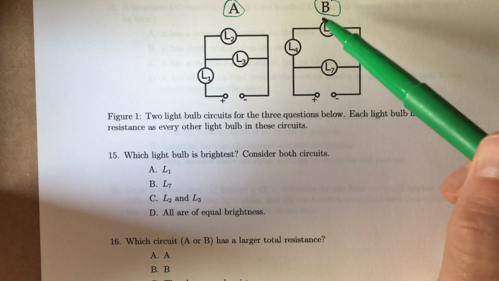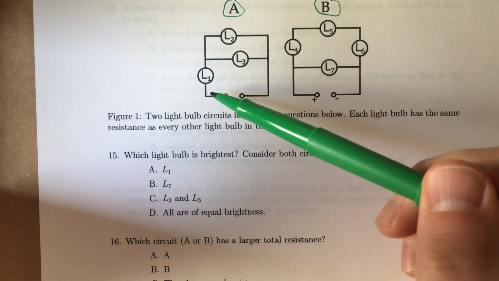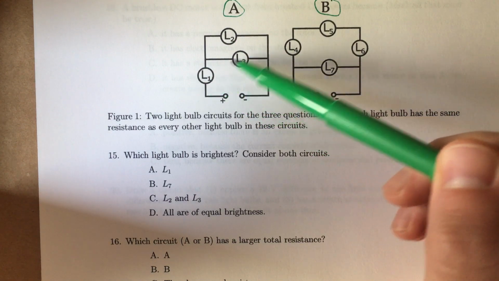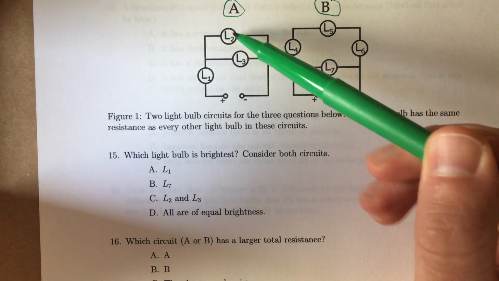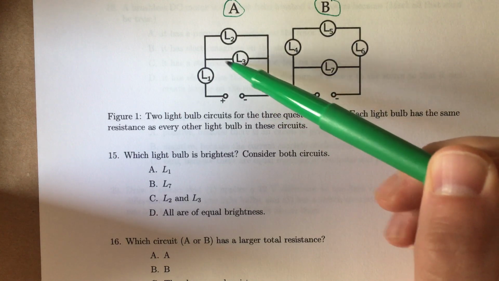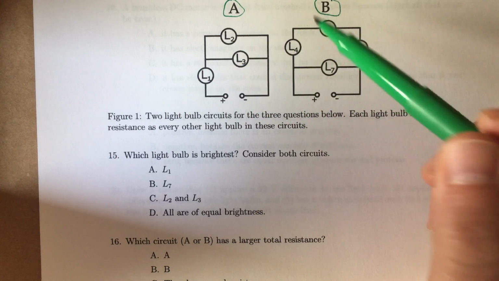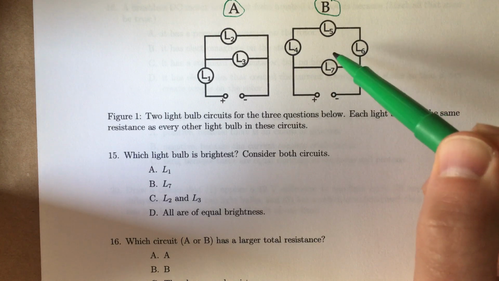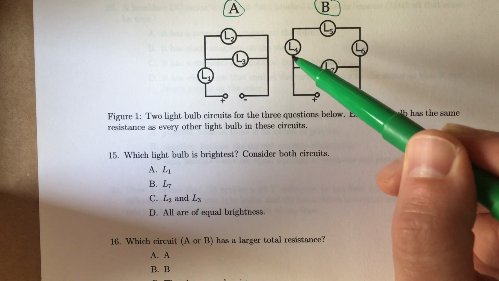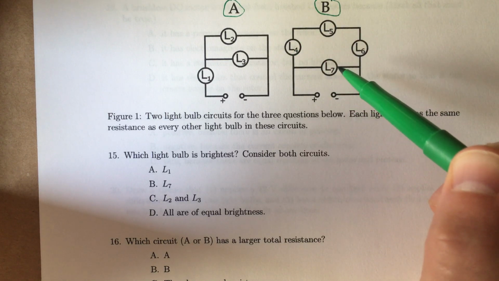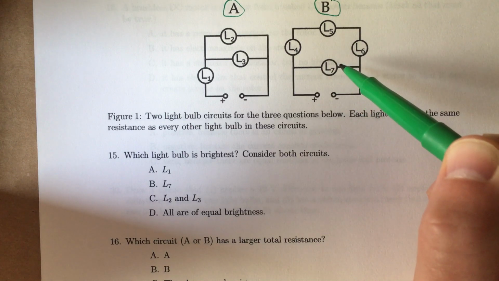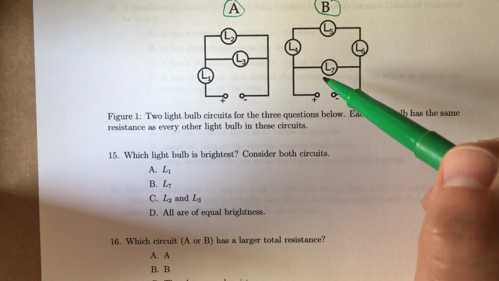And then things get trickier if we're looking at current, because sure, L1 gets all of the current in A, but this L1 is in series with this parallel combination of L2 and L3. So the total resistance here is going to be 1.5 times the resistance of a single bulb. And over here, we're going to have a parallel circuit where we've got the total resistance being actually lower than the resistance of an individual bulb. So the total current over here is actually going to be higher. We can calculate all that out, but I'm not going to.